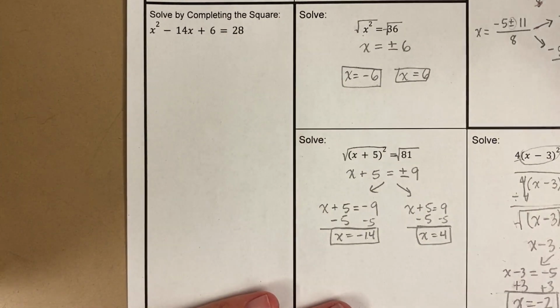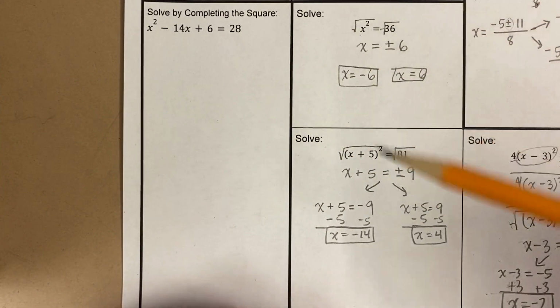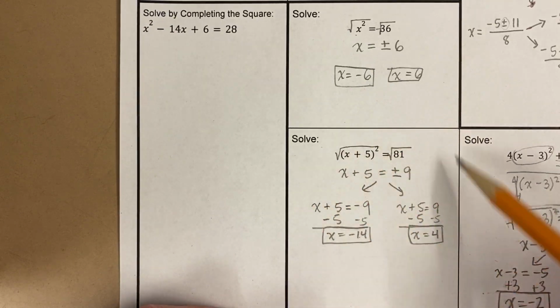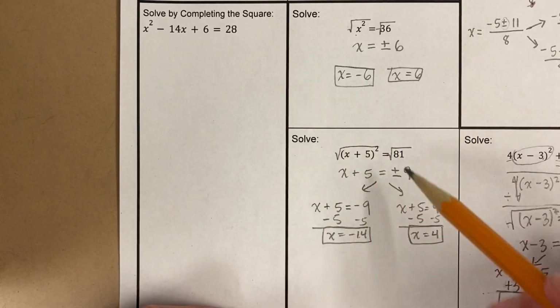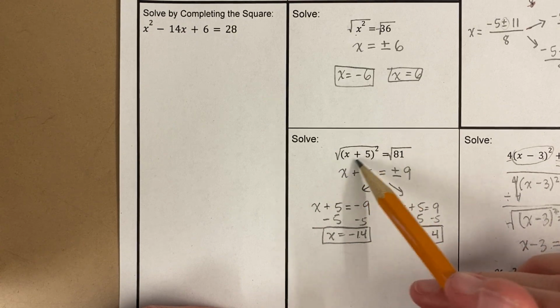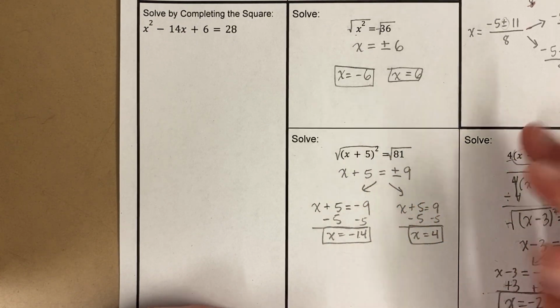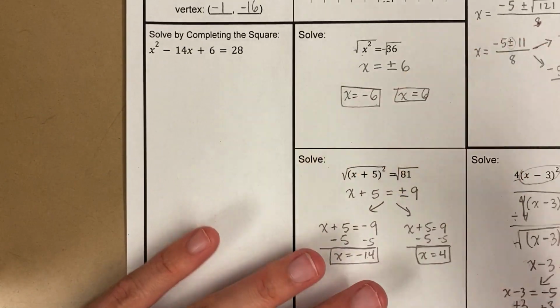Okay, when I complete the square, I actually want it to look like this. So the problem you're going to see is going to end kind of like this one. What I want is something in parentheses squared equals a number. Now, how do I do that? Well, I'm going to factor.